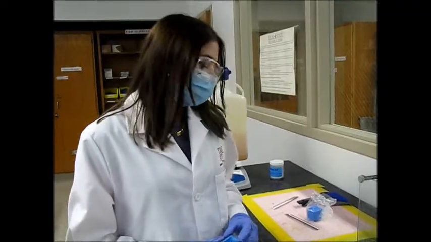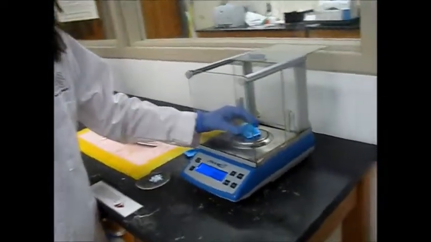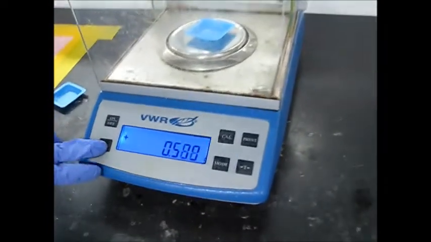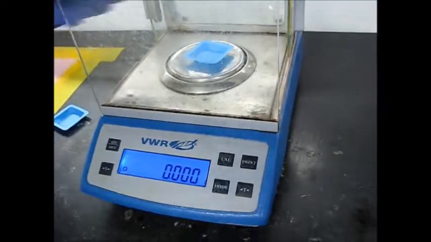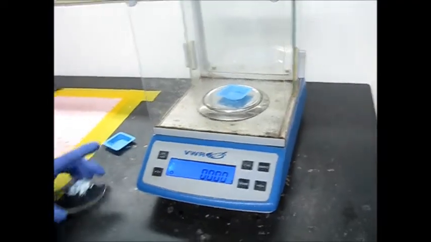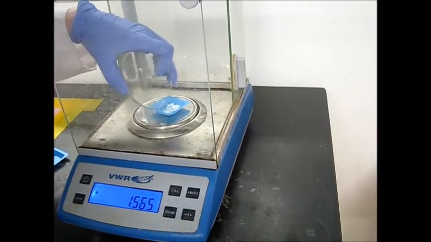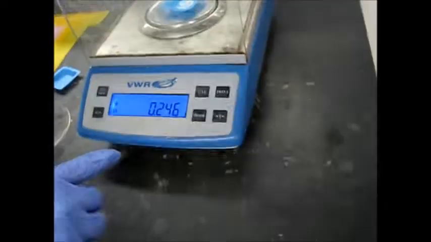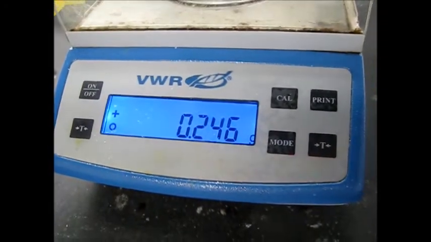So after our product is cooled to room temperature, it's time to finally weigh it and see how much product we've got. The first thing to do is take a little weigh boat and tare it out with this T-button. Taring just basically removes the weight from what's already on the scale. Next, we can just put this in here, and we can see that we got 0.246 grams of pure product.